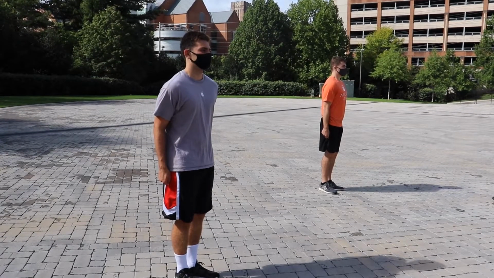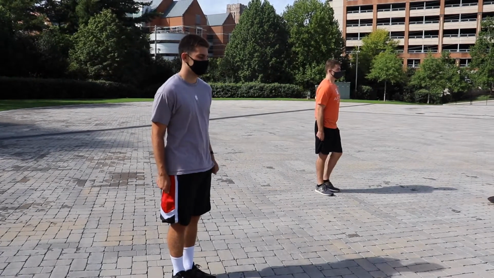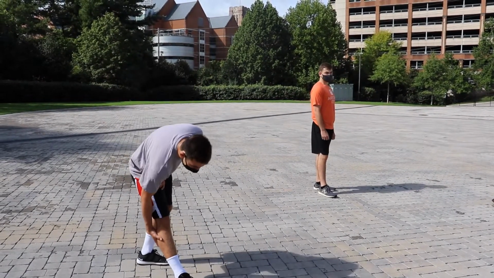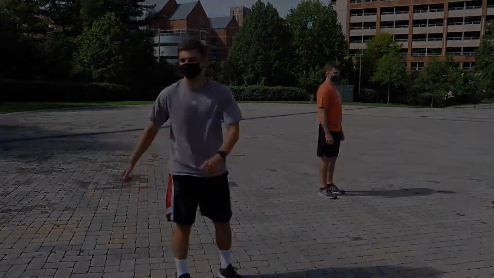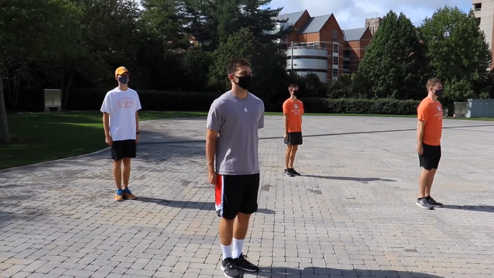The command "at ease." This is a relaxed standing position, but the right foot must remain in place. Silence is maintained, as well as dress, cover, interval, and distance. The command is "rest." Same requirements as at ease, but you can talk at a quiet conversational tone.